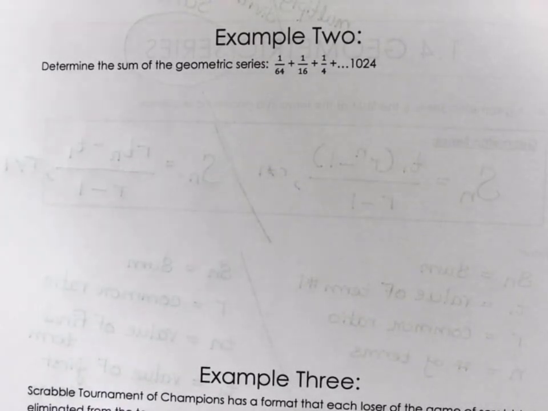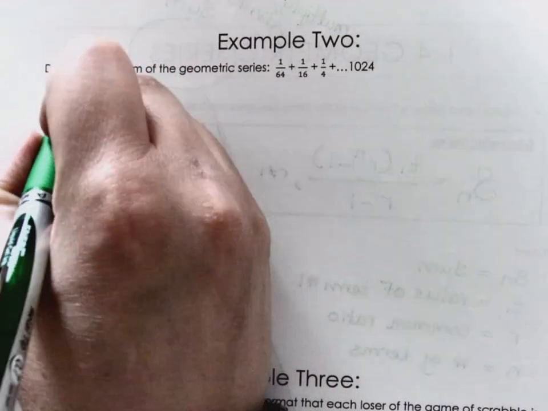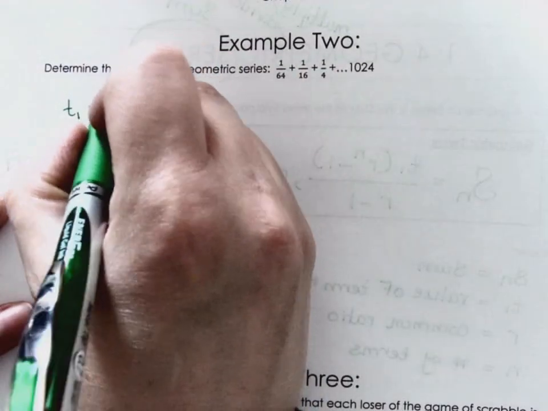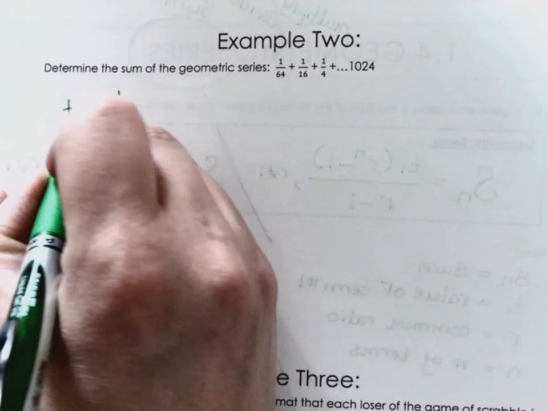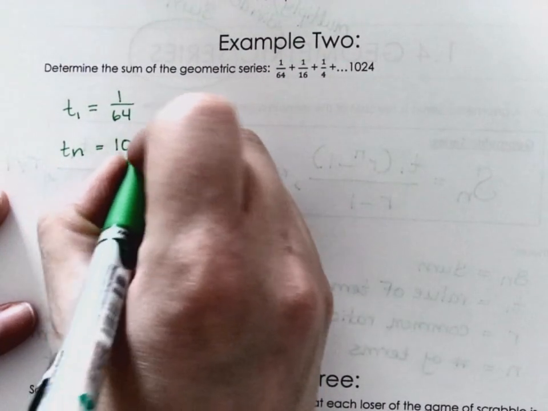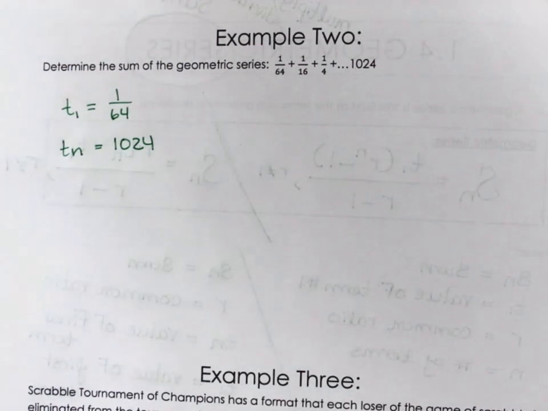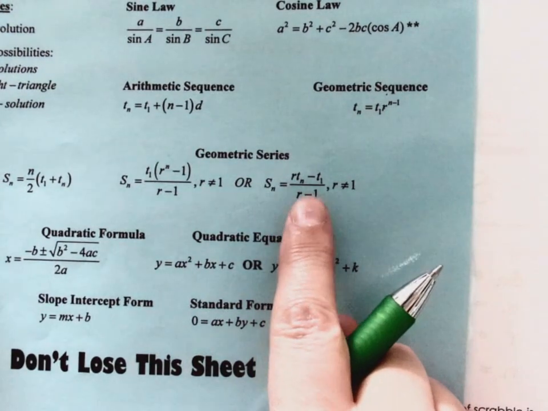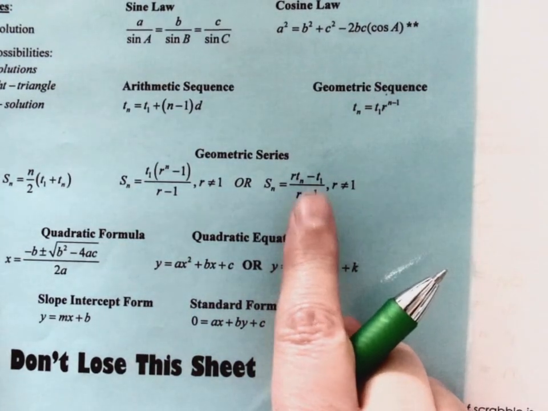Okay. So this one we're going to use the second option because we know Tn. We know Tn in this case. So look at our list. What's the value of T1? 1/64. You guys are brilliant. What's Tn? 1,024. Do we need to know n in option number 2? No, we don't need to know n in option number 2, but we do need to know our common ratio.